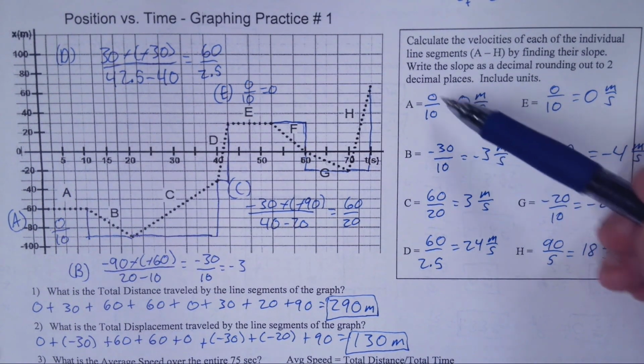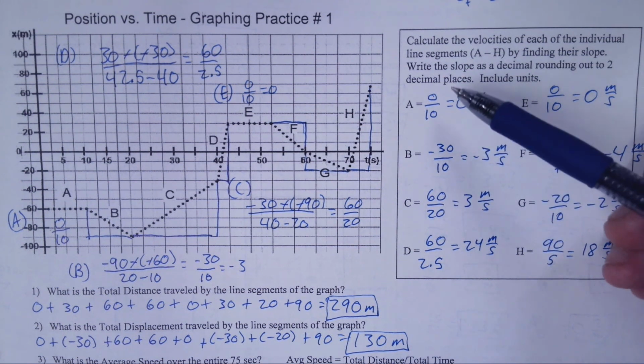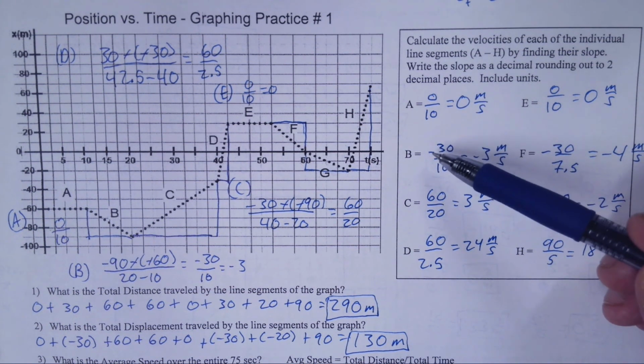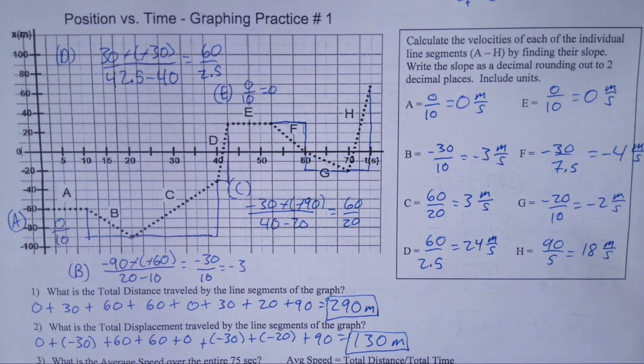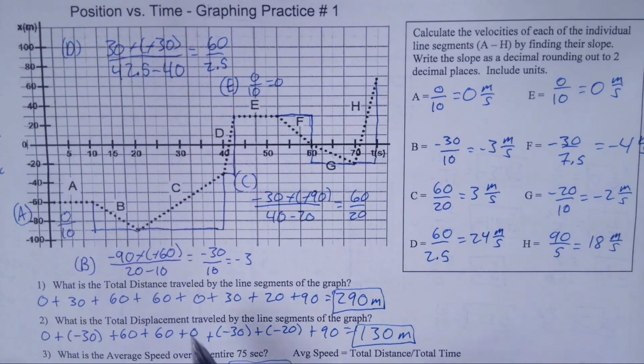Remember, these are all how far it traveled, and then if it has a negative, which direction. So distance doesn't care about the direction you're traveling, and all it cares about is how far you traveled. If you look at the difference between that and displacement, displacement cares not only how far you're going, but also which direction you're going in.